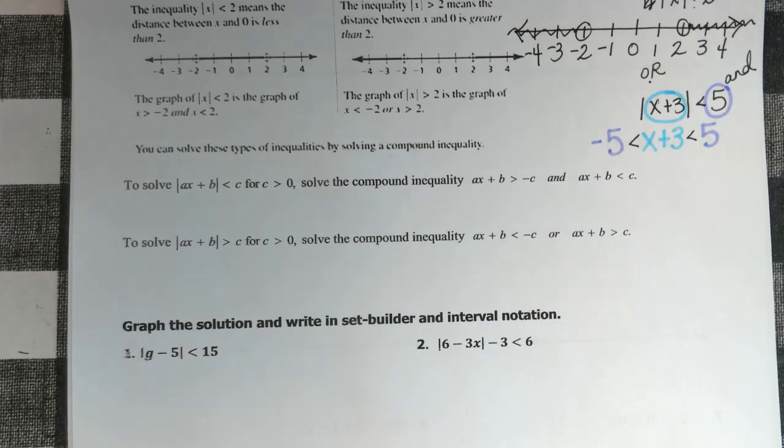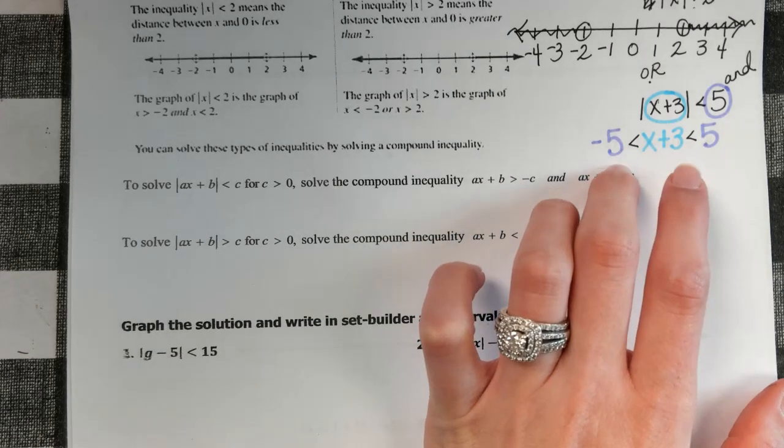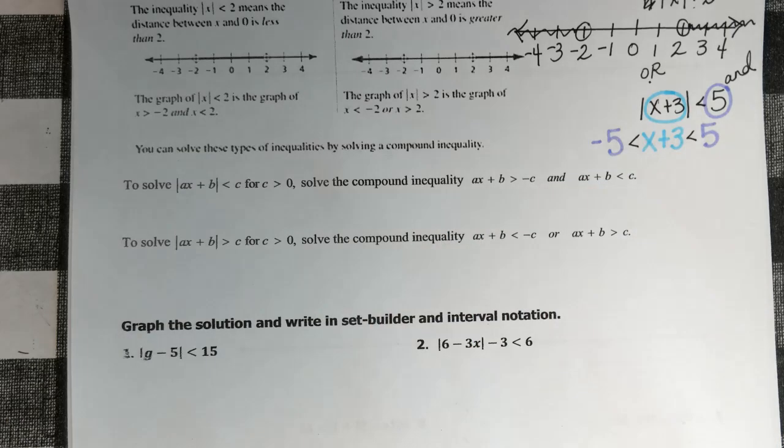Remember in 1.4, we had to create 2 equations. We had a positive and we had a negative. And I personally always put negative on the left. That's to train you because in compound inequality, the negative always goes on the left. So I just bring down what's inside the bars, copy down my number, make it negative on the left. It's as simple as that. From that point, it's 1.1 when you solve.